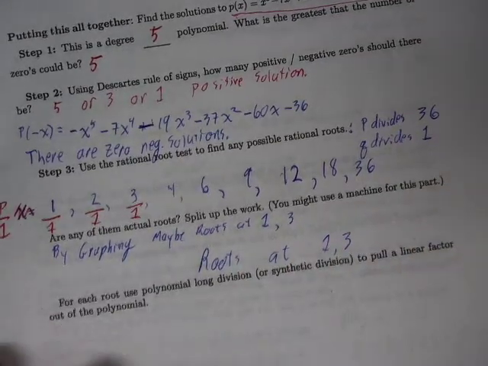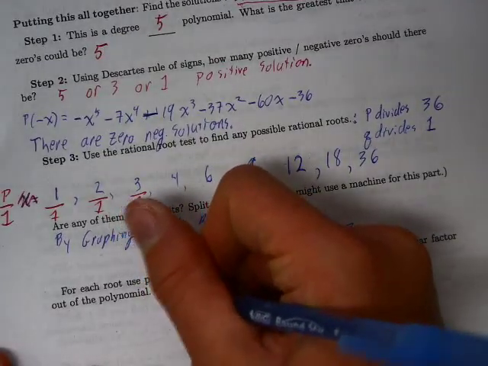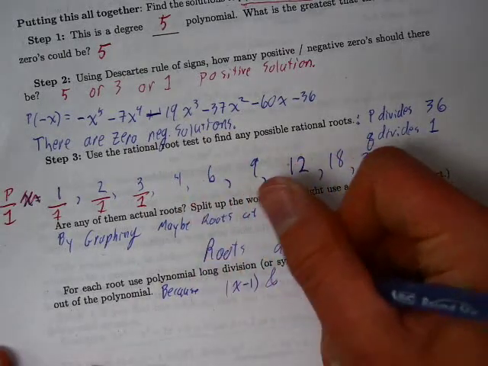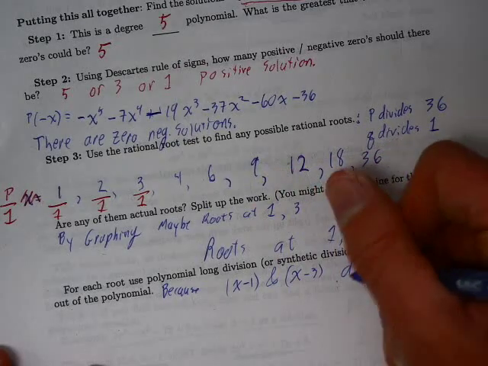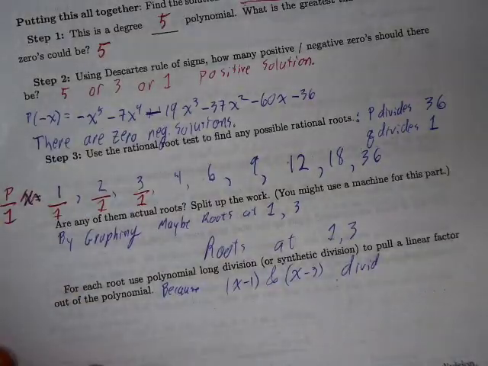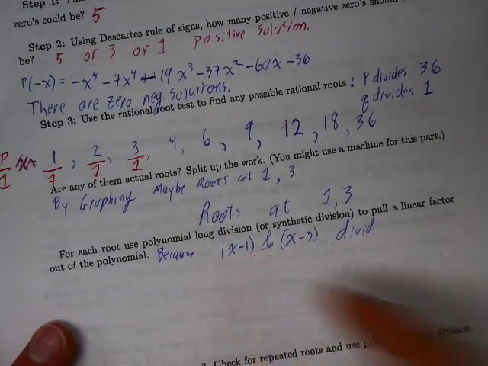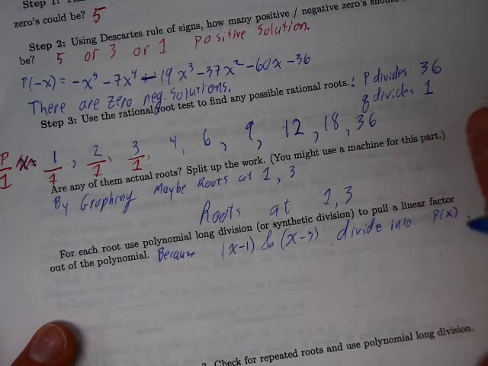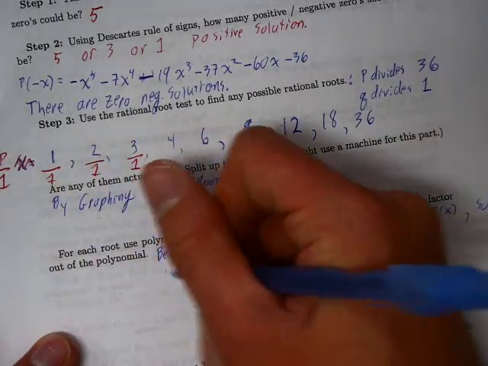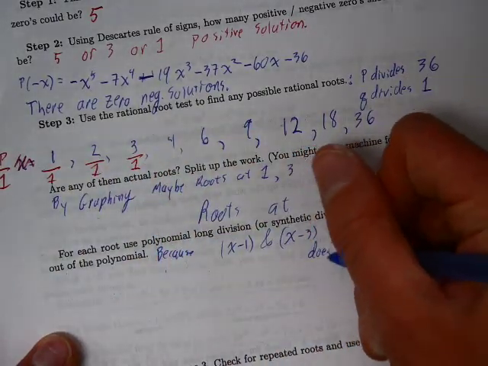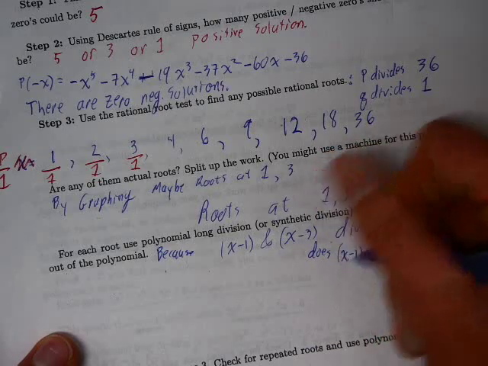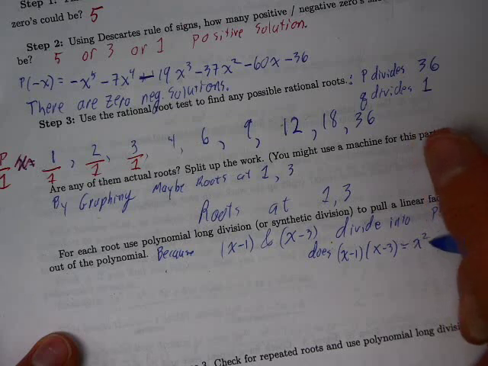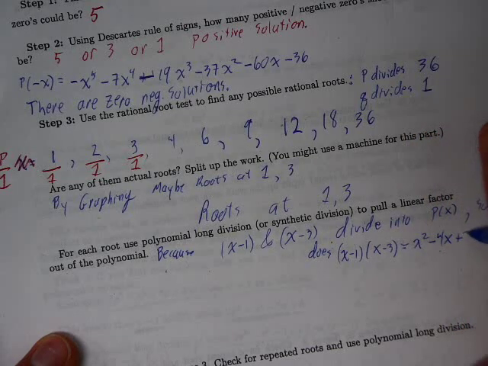So, because x minus 1 and x minus 3 divide into p of x, so does x minus 1 times x minus 3, which is x squared minus 4x plus 3.